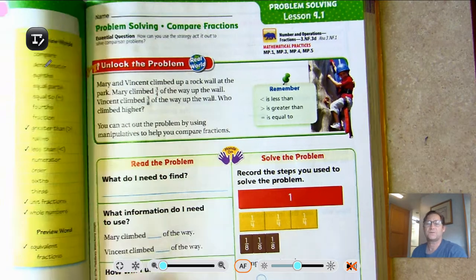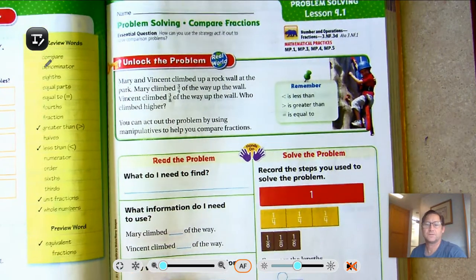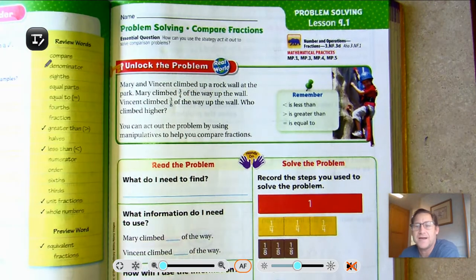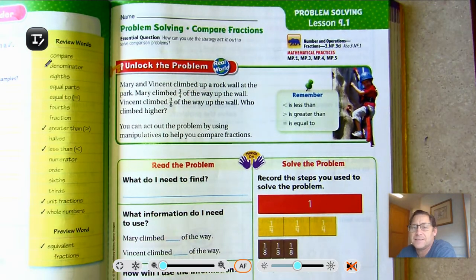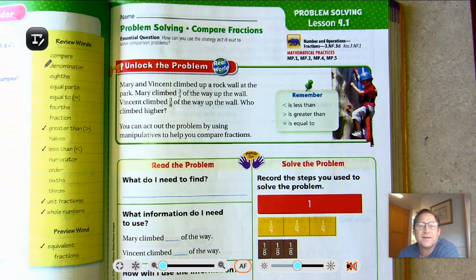Hello, everybody. So let's start our unit of study for Chapter 9, Lesson 9.1. We are on page 367 of the third grade textbook. And again, the topic is problem solving, compare fractions. The essential question that should be able to be answered by the end of our lesson is how can you use this strategy act it out to solve comparison problems?